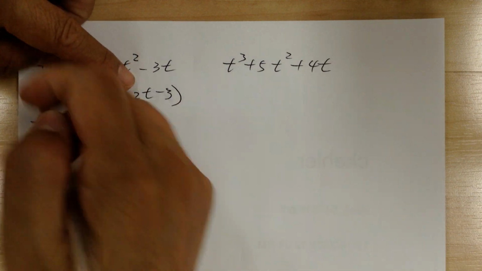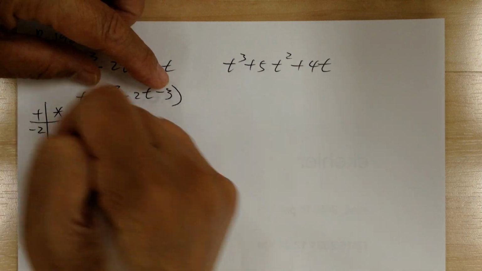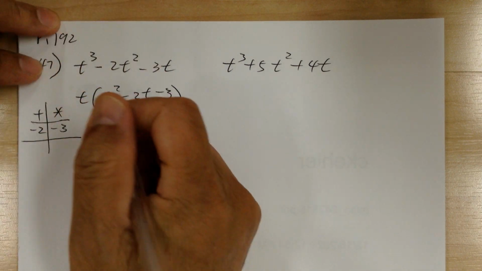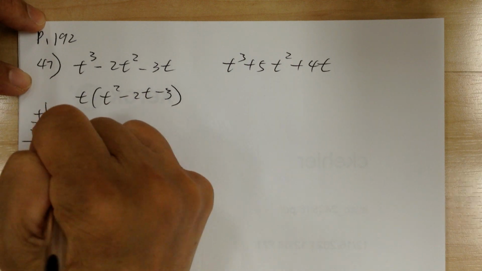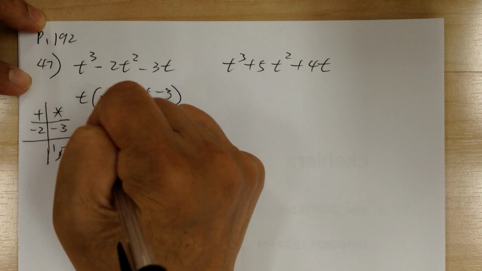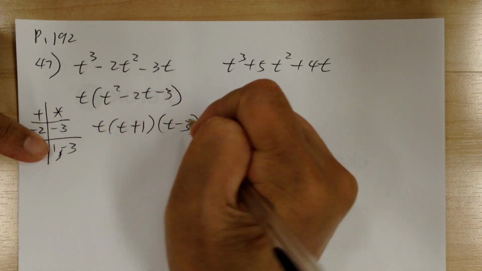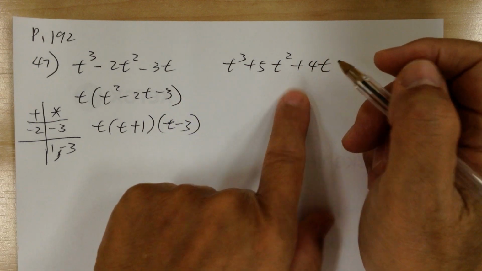So this will be master product. You have to add to get negative 2, and multiply to get negative 3. So you go 1 comma negative 3. 1 comma negative 3 will give you the correct combination. So it will be t plus 1, t minus 3. Now let's do this one here.